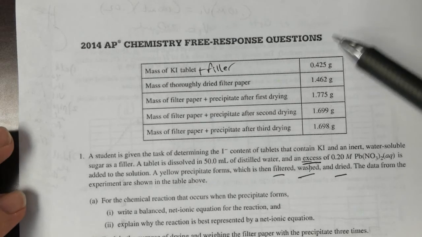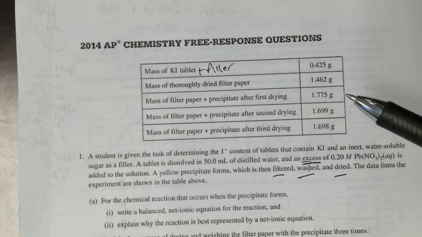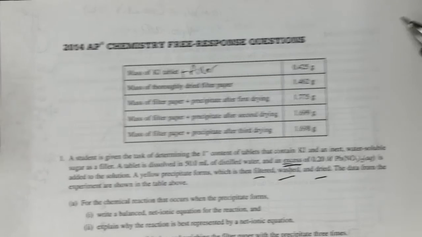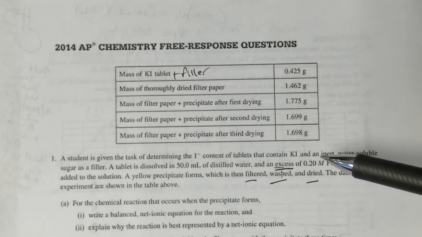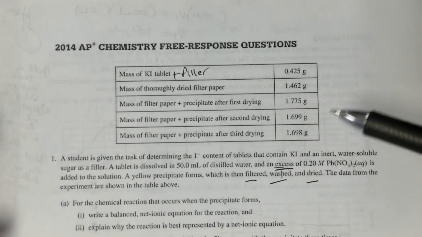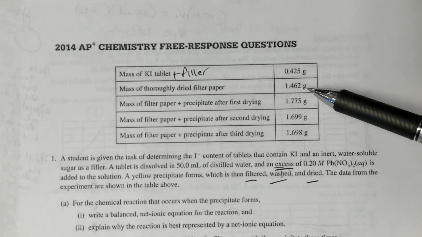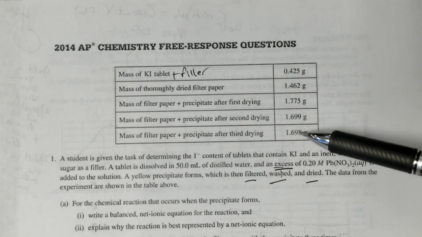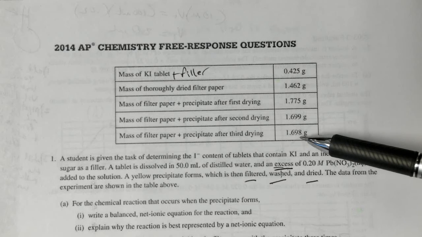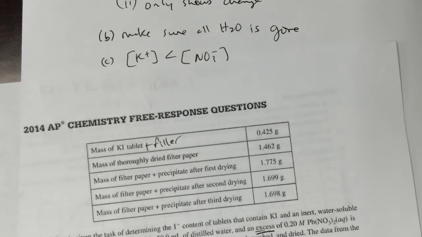So how do we get the moles of precipitate? Well, the gravimetric analysis is not going to give you moles. It's going to give you mass. That's what gravimetric means. So the precipitate is going to be added to the original paper, which was 1.462 grams. So we could use either of these masses. I have a bad habit of always just using the last one.